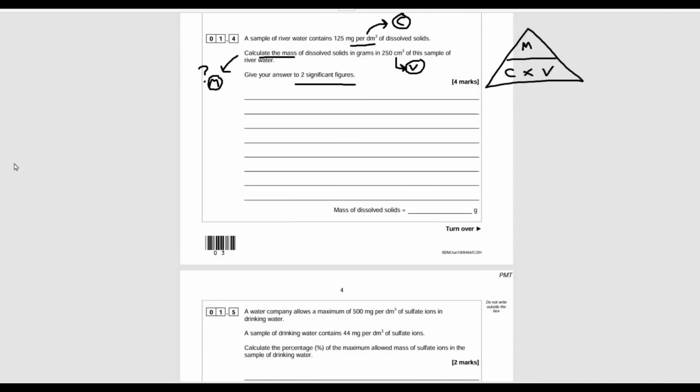Now, we've got to give the answer to 2 significant figures. So even if we fluff up our calculation here, you still get the marks for doing it to 2 sig figs. Why don't you have a go at this with a pen, paper, and calculator, obviously, and then watch the explanation. Okay, I'm going to go through the explanation, so you should pay attention.